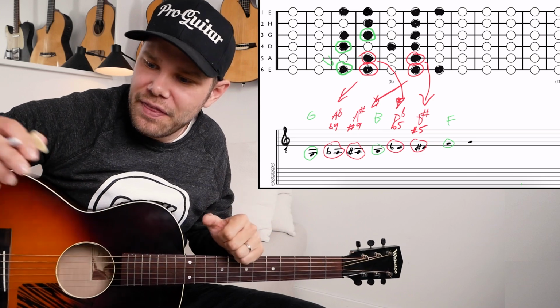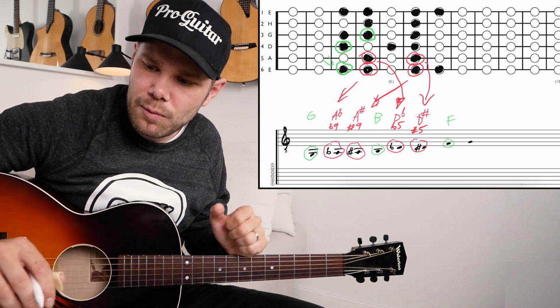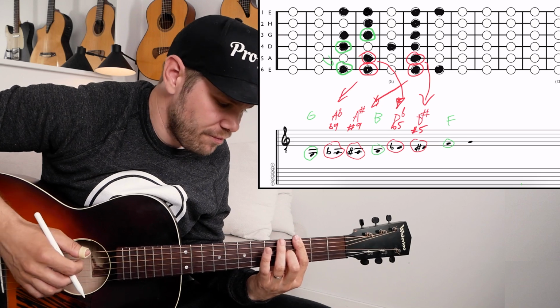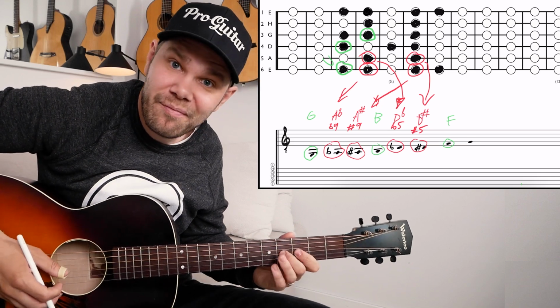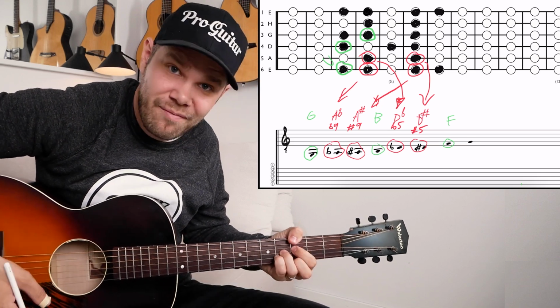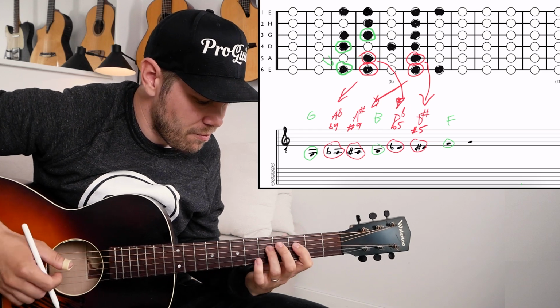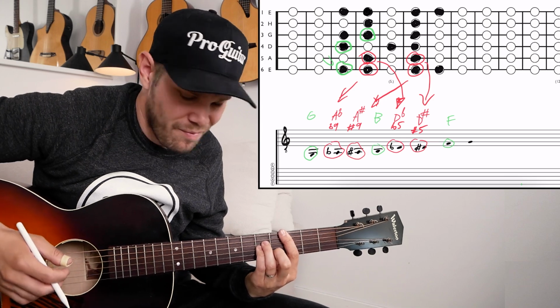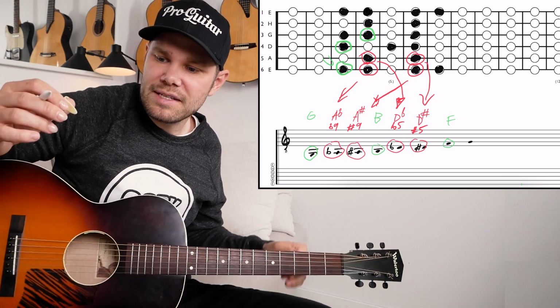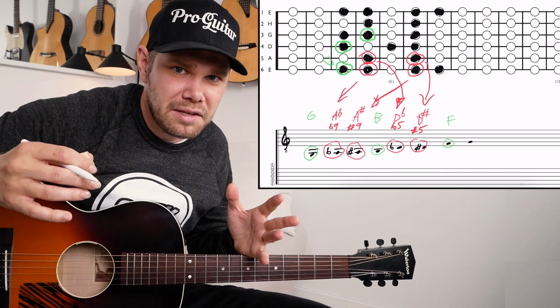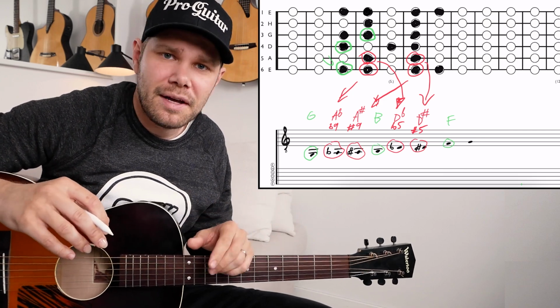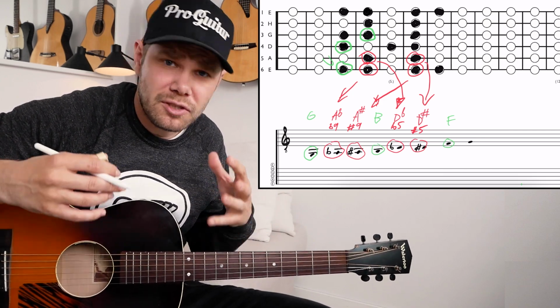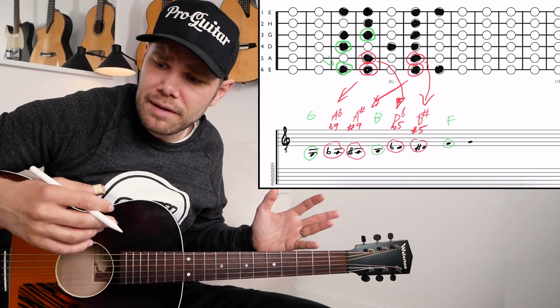Okay, so this is the scale, and I'll play it once again. So G7. Okay, so that's the sound of the scale. But if you just play the scale, it might sound a little bit weird. It's nice to start messing around with it and play some melodies.